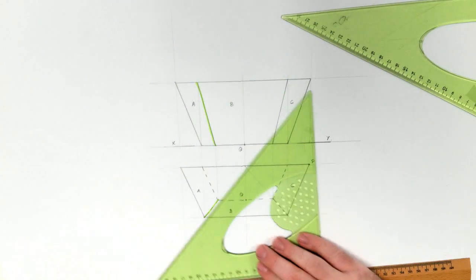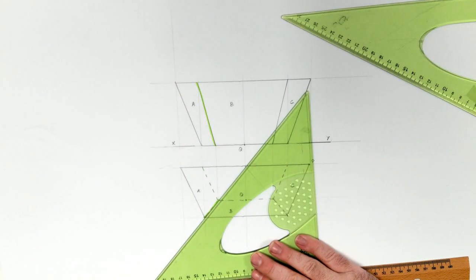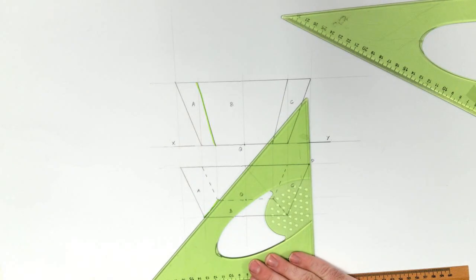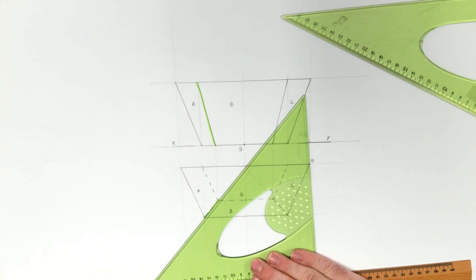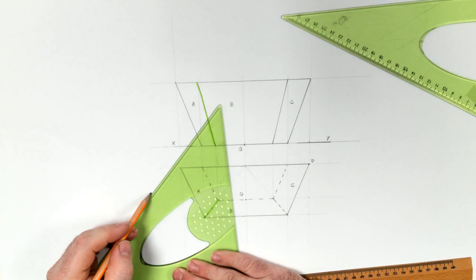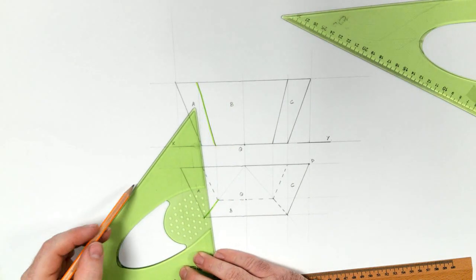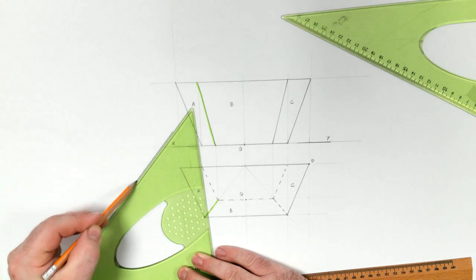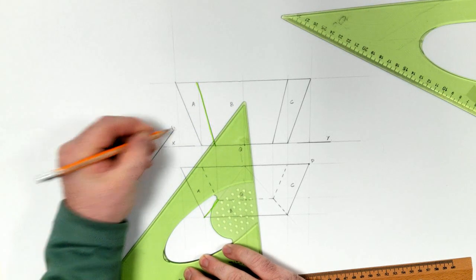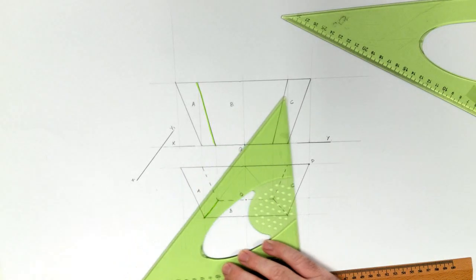We set up a new XY line. I'm going to go on plan margin. So I'm going to call that X1, Y1, and I'm going to bring everything out.